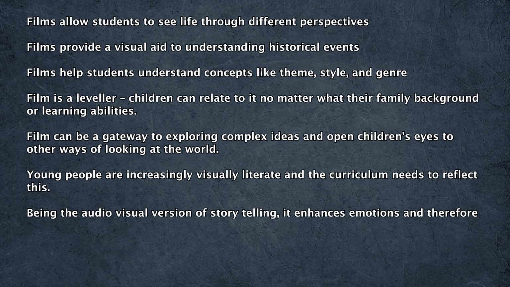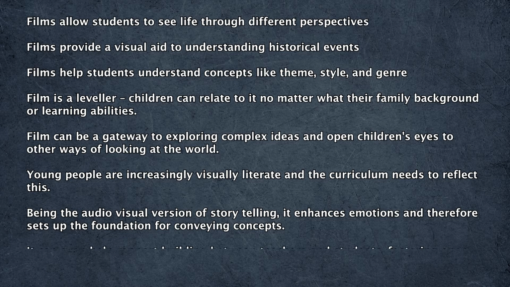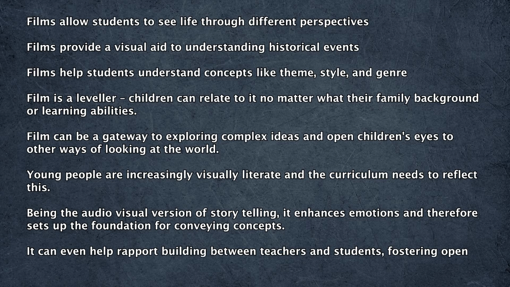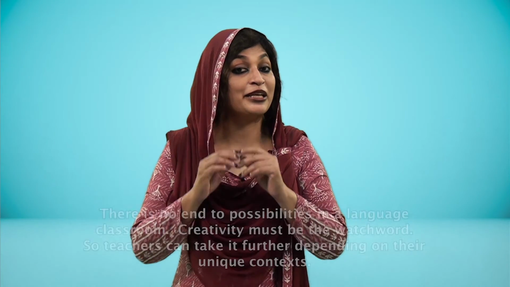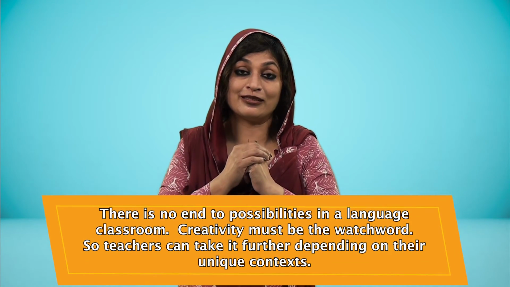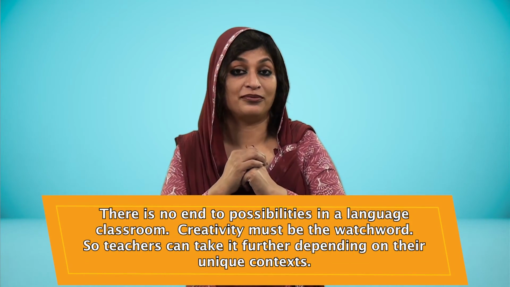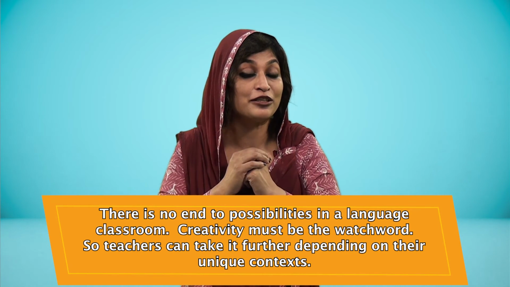Young people are increasingly visually literate and the curriculum needs to reflect this. Being the audio-visual version of storytelling, it enhances emotions and therefore sets up the foundation of conveying concepts. It can even help rapport building between teachers and students, fostering open-hearted discussions. There is no end to possibilities in a language classroom. Creativity should be the watchword.